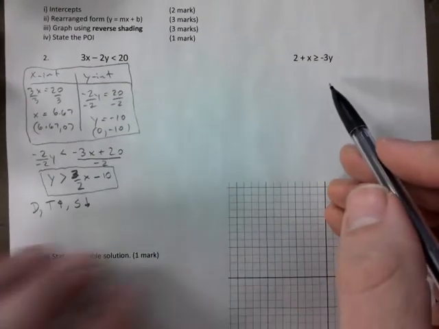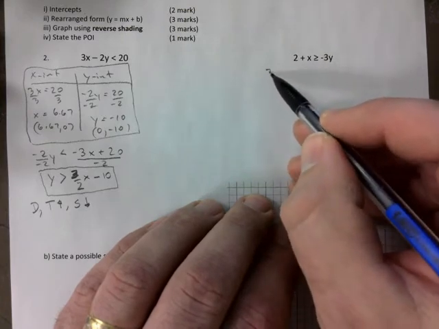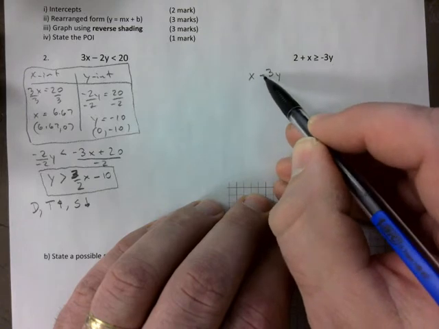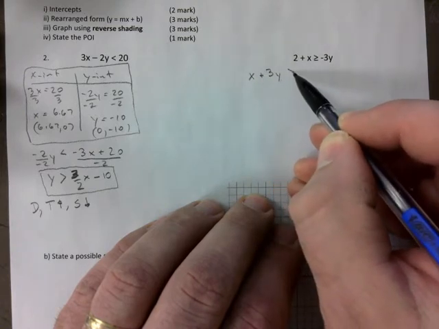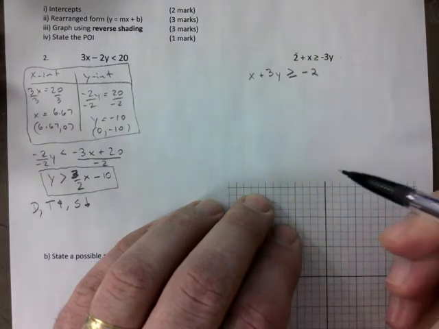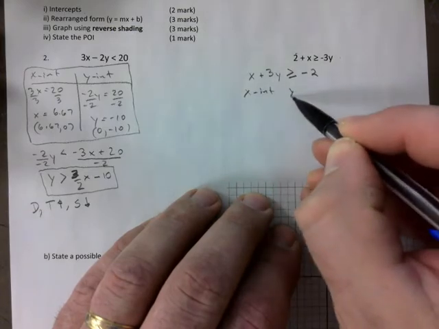Okay, moving on to the next one. I'm going to bring the 3y over like this. So the 3y comes over, but I'm going to put the x in front because I'm used to that. Greater than or equal to, the 2 goes over to the other side. That's kind of how I want it, it's easier to find your intercepts that way.